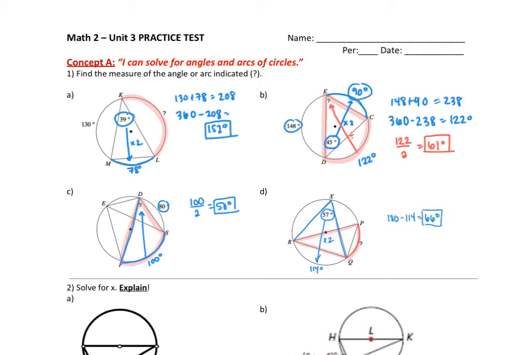As I mentioned, there are many ways to do these problems. I'm just showing you one way. There may be an easier way, but regardless of how you do it, you should end up with the same answer.